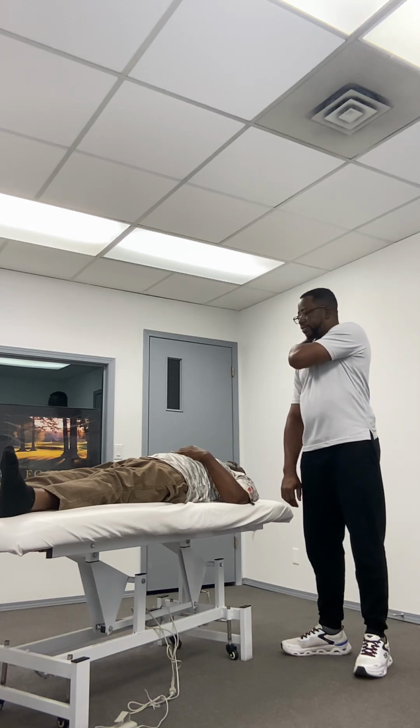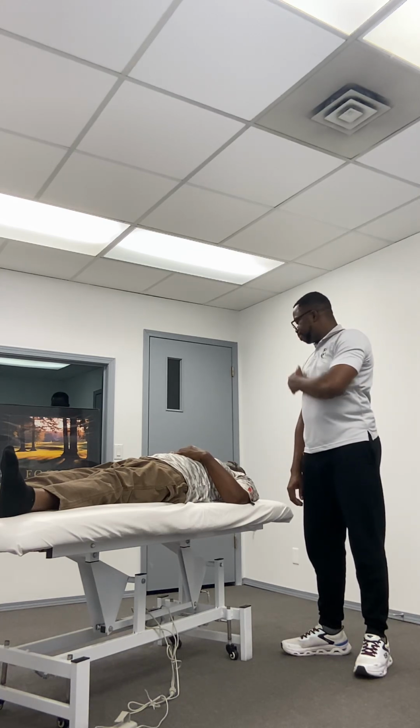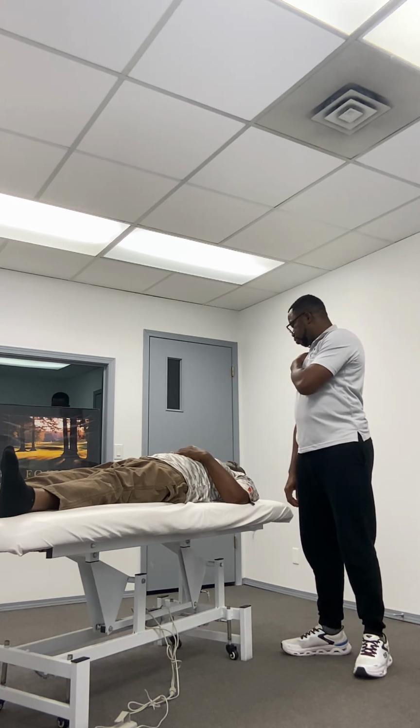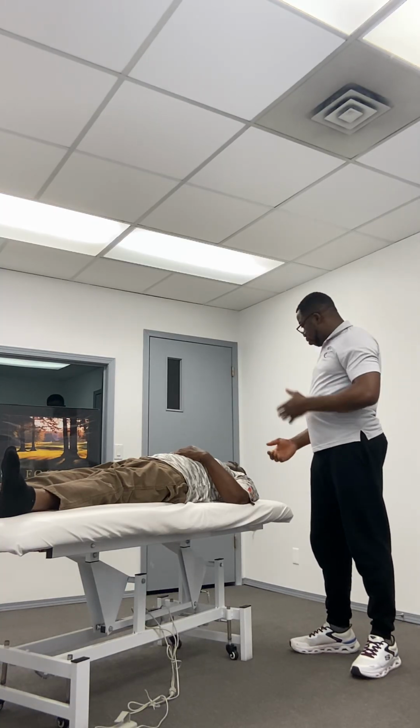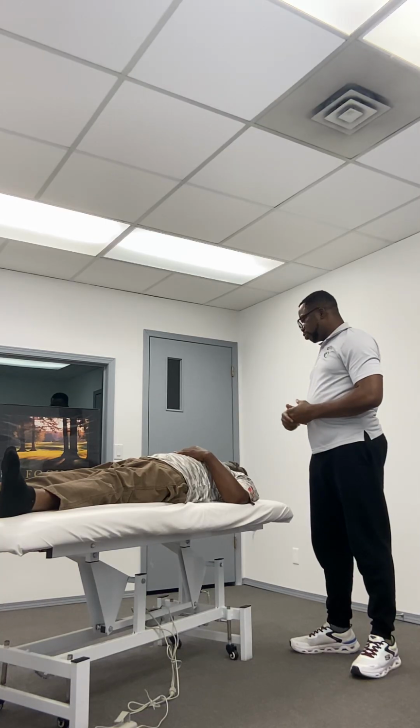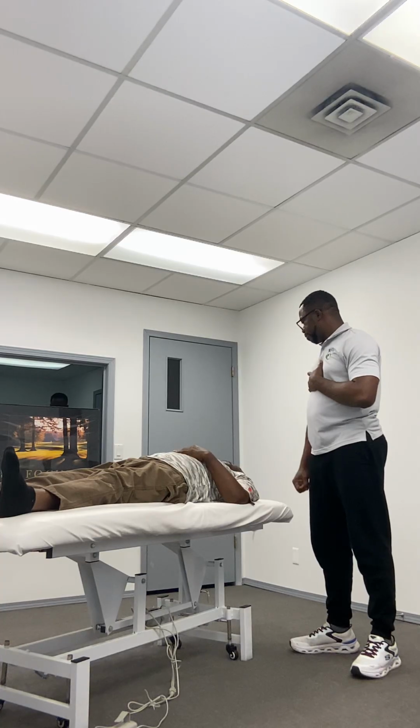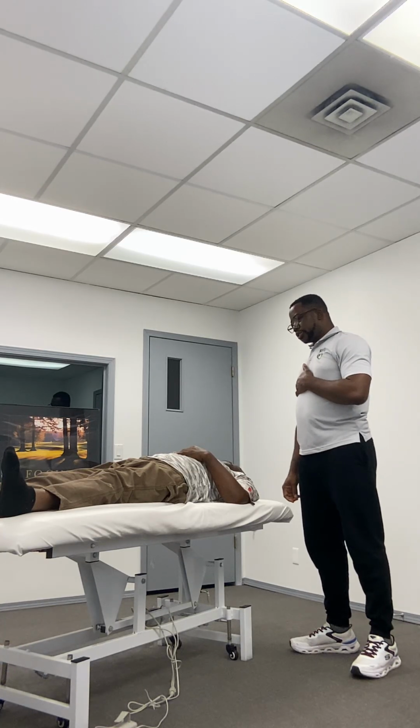I found out you have hypertonicity on your upper traps. And I think also because of your work, the heavy lifting, DOMS, delayed onset muscle soreness, has accumulated there. So it's also causing the discomfort that you have there.